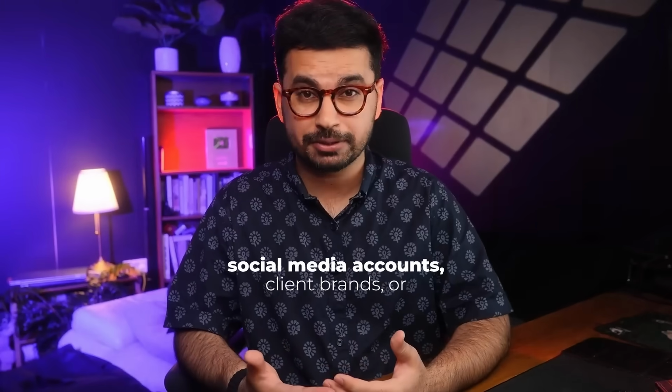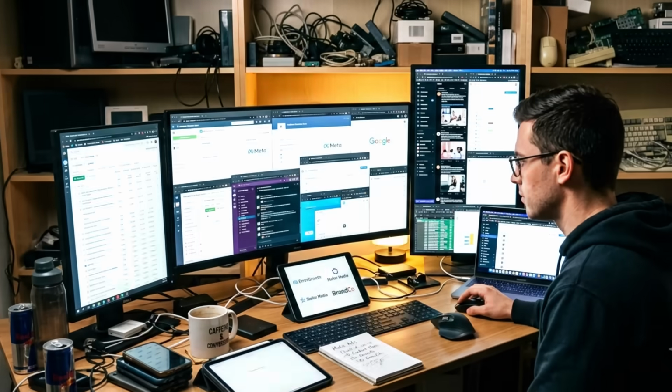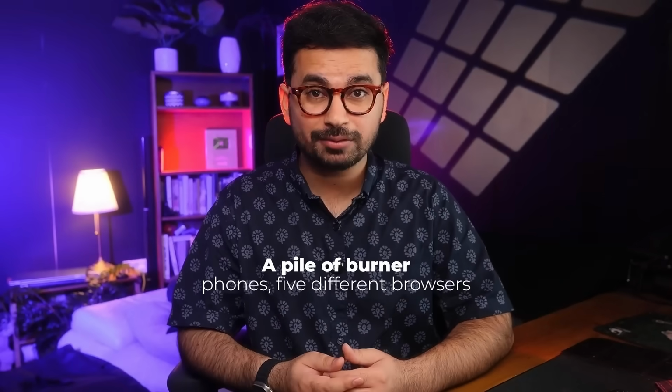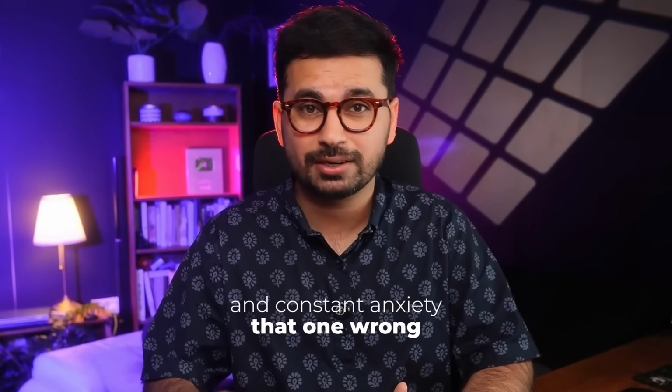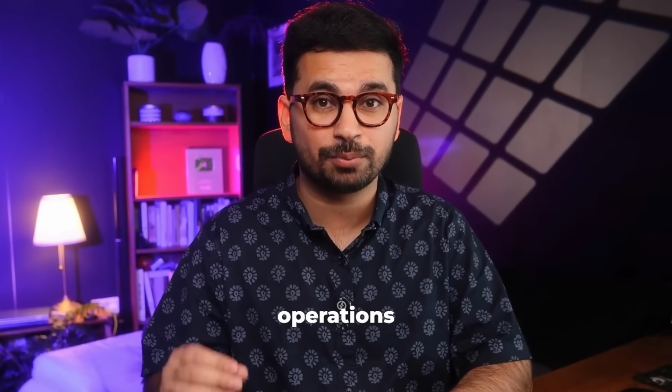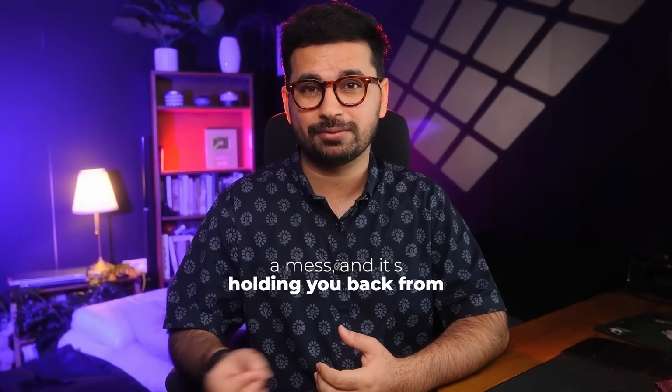If you are managing multiple social media accounts, client brands, or ad accounts, your desk probably looks like a tech graveyard, just like mine right now. A pile of burner phones, 5 different browsers open, a sticky note full of passwords you are terrified of losing, and constant anxiety that one wrong password login will get your entire operations shadow banned or locked out. Honestly, it's a mess and it's holding you back from actual scaling.